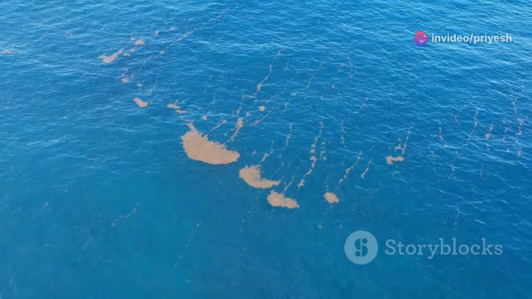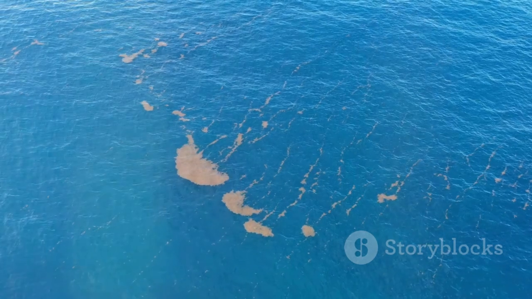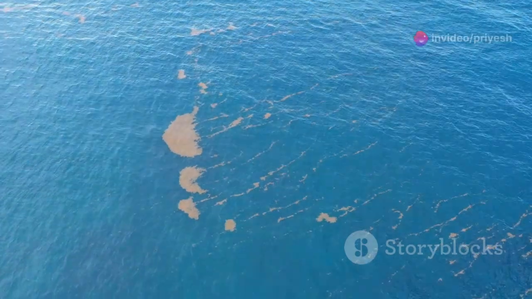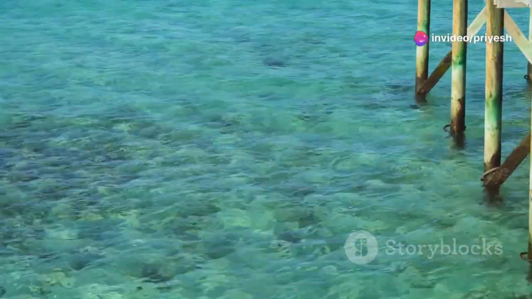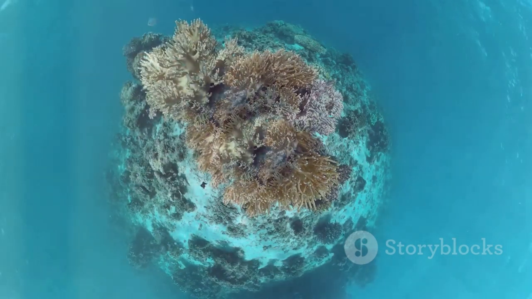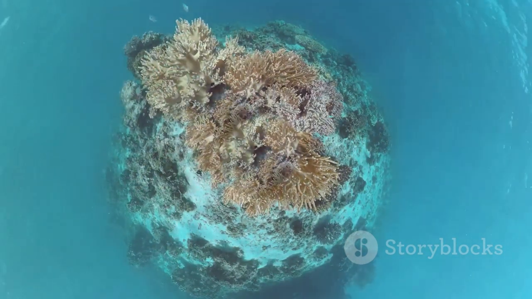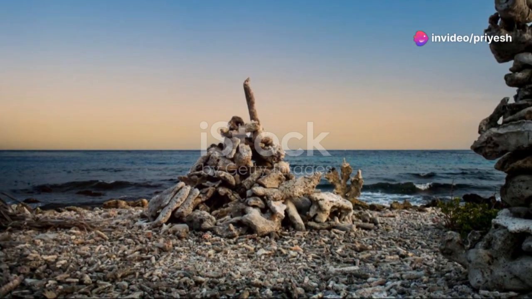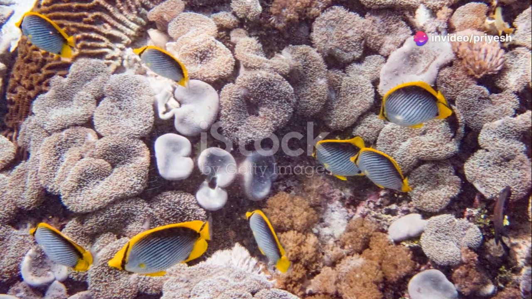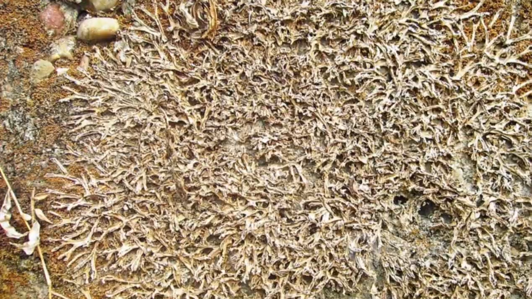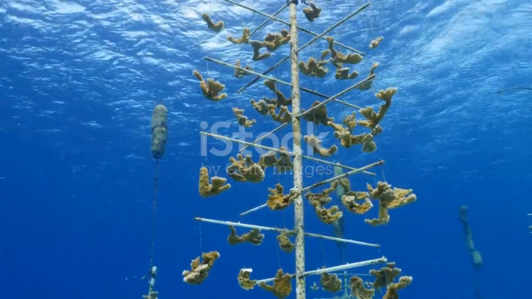Warmer waters can cause coral bleaching, a phenomenon where corals expel the symbiotic algae that provide them with food, leading to coral death. Ocean acidification, caused by the absorption of excess carbon dioxide from the atmosphere, makes it more difficult for corals to build their calcium carbonate skeletons, weakening their structure and making them more susceptible to damage. The decline of coral reefs has dire consequences for marine biodiversity, coastal protection, fisheries, and tourism. Protecting these valuable ecosystems requires urgent action to address climate change and mitigate its impacts.